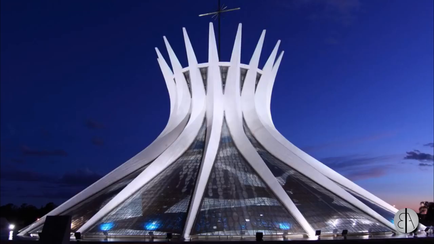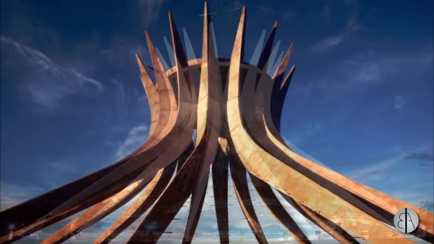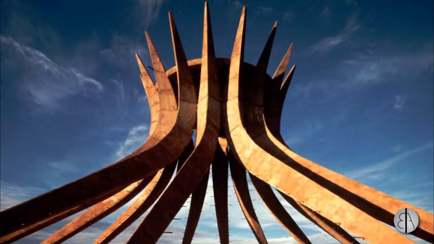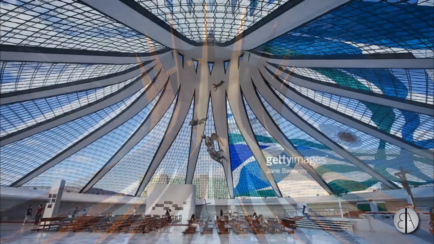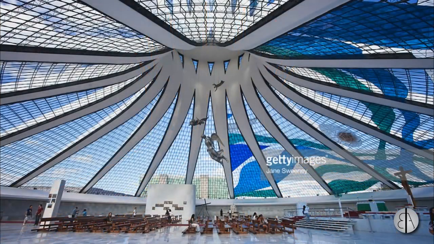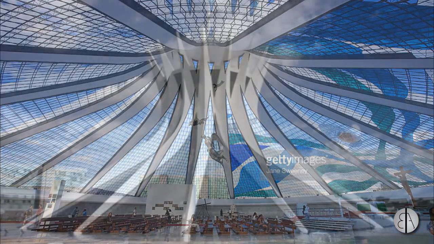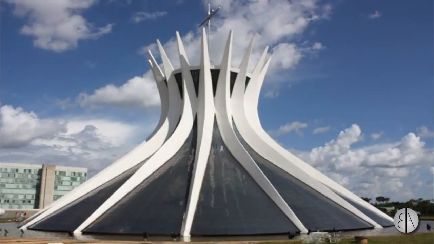Hey guys, this is the Balkan Architect, and in this tutorial I will be showing you how to model the famous Cathedral of Brasília by the architect Oscar Niemeyer. And even though it's quite an elaborate shape, it's quite easy to model. We only need to create one of these hyperbolic continuous curve elements and then just duplicate it around in a circle or a ring, and we have our structure.